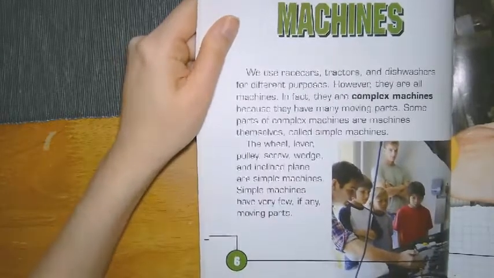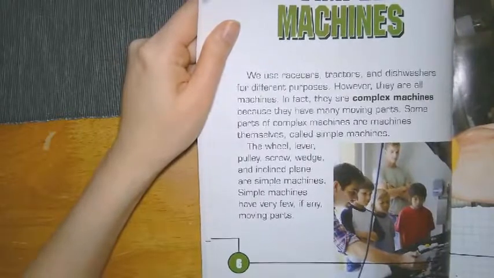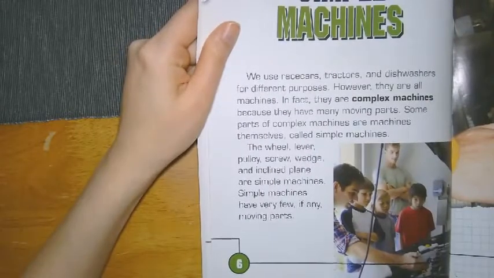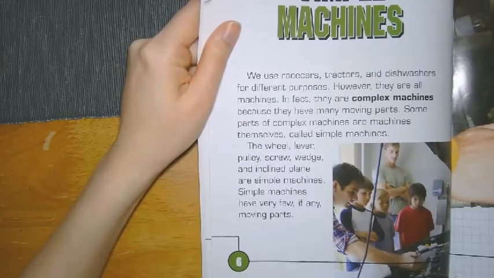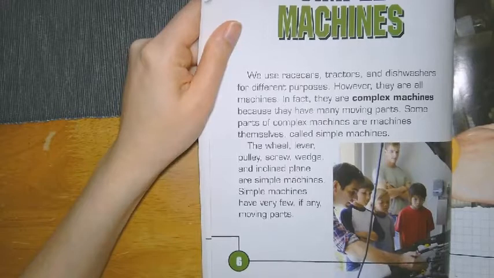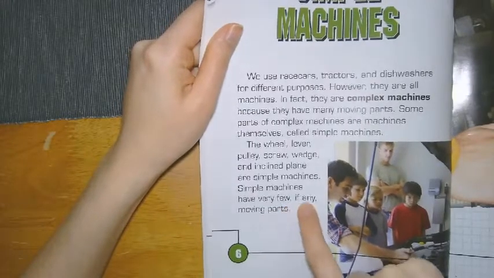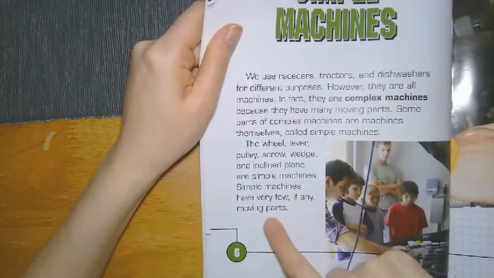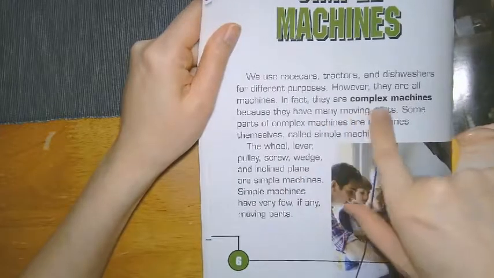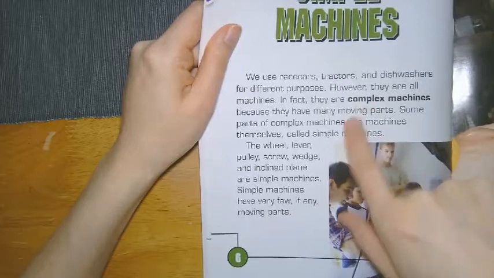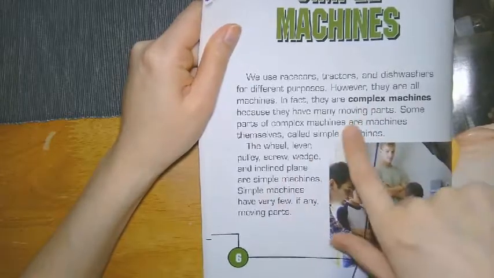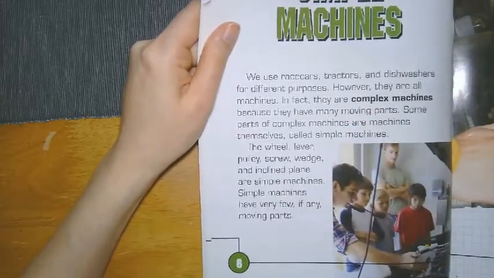Time's up. All right, what do you think? Could a simple machine be considered a complex machine? No, right? They're 2 different kinds of machines. A simple machine is a simple machine because it has very few, if any at all, moving parts. But on the other hand, a complex machine has many moving parts, and that is the biggest difference between simple machines and complex machines. Okay?